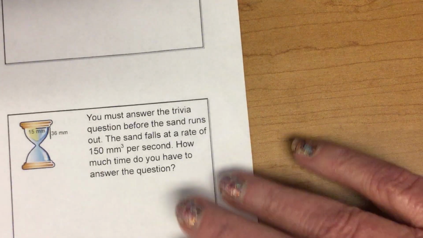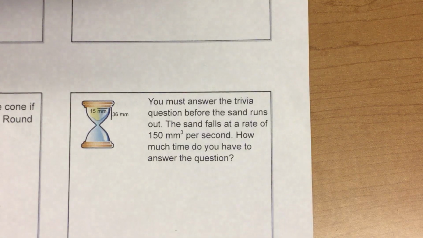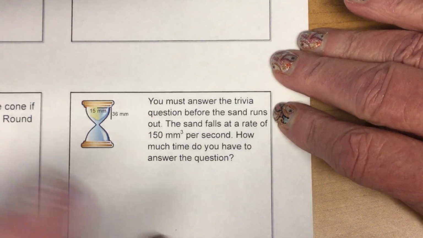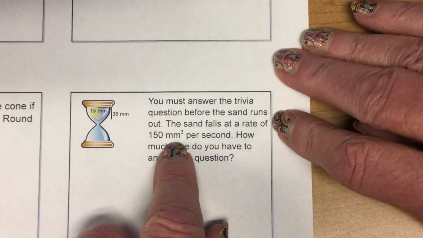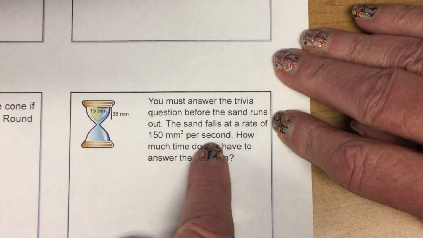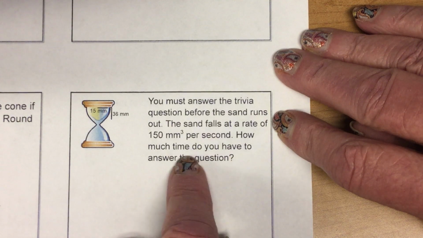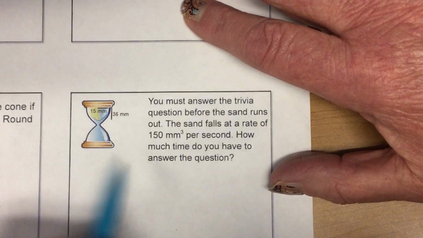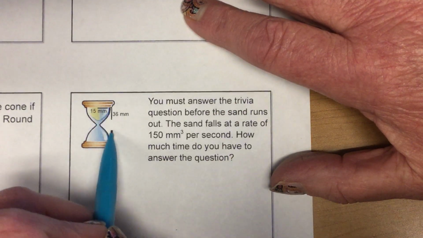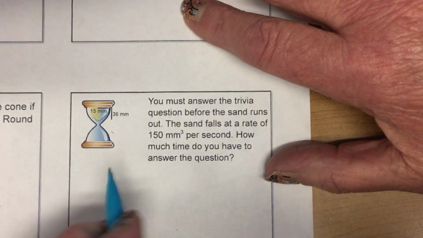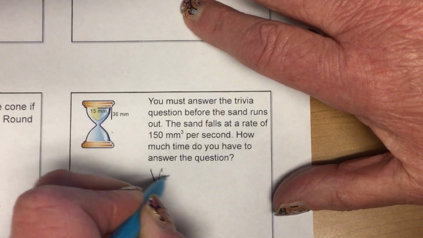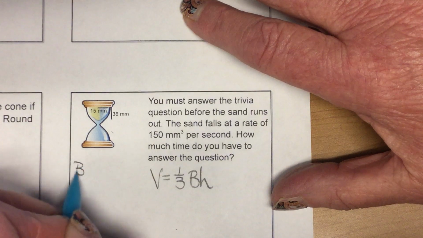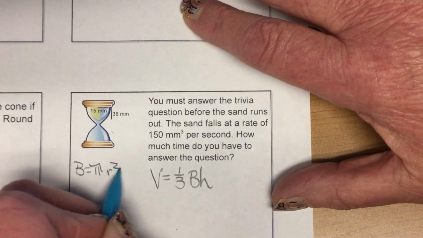Here we have a lovely little hourglass, and the sand is running out at 150 cubic millimeters per second. How much time do you have to answer the question? So we have a radius of 15 and a height of 36. So volume is 1/3 capital BH. Area of the base, pi r squared.